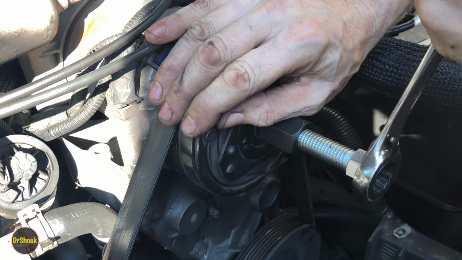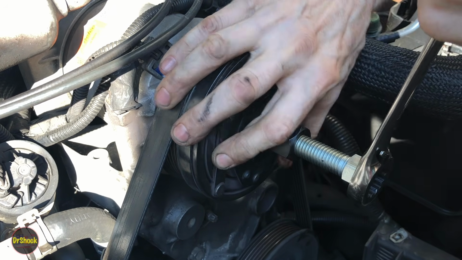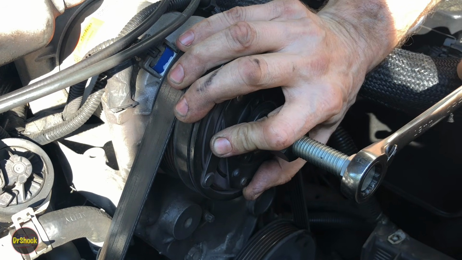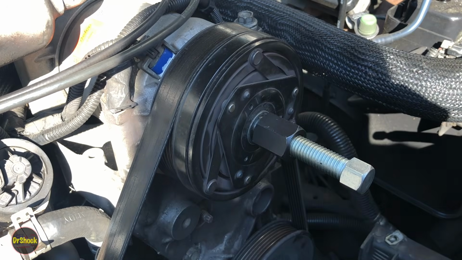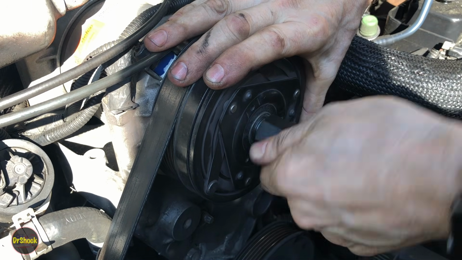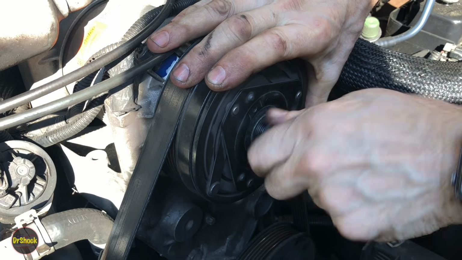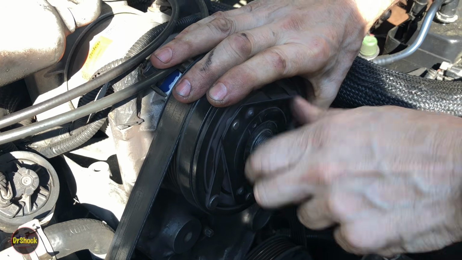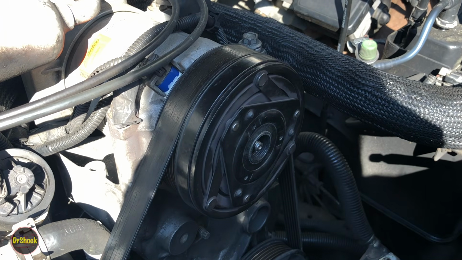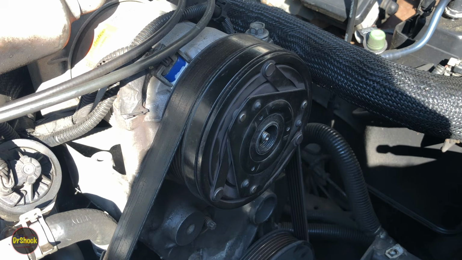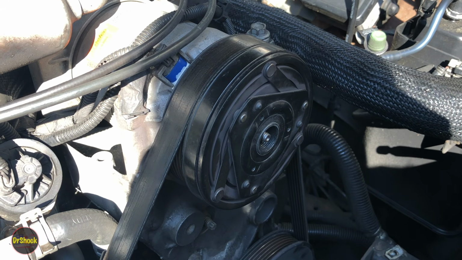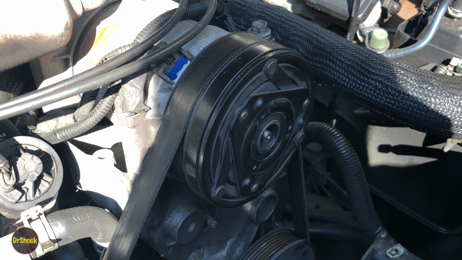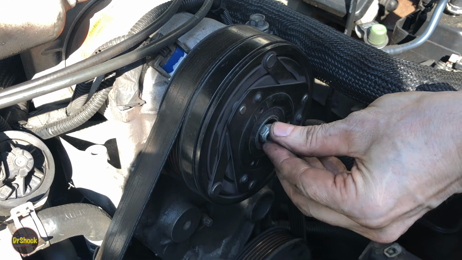Done if we can get our tool back. May have to get our little holder too. There he goes. All right, and then we've got that little 13 millimeter nut. Now that we've got it where it's supposed to be.